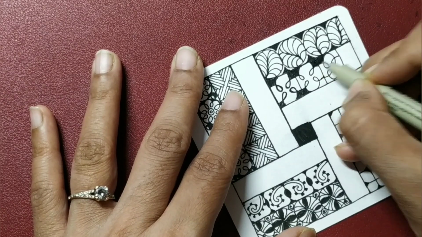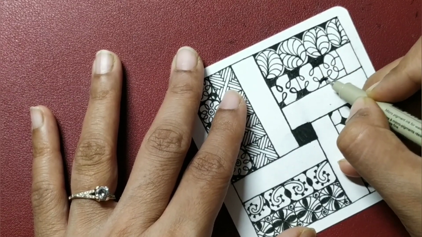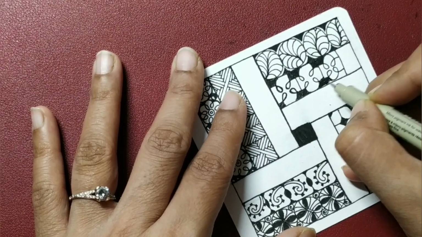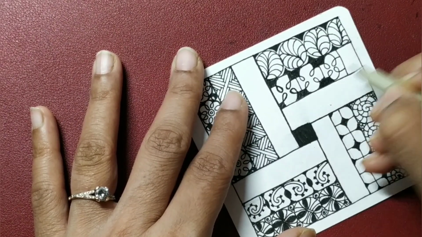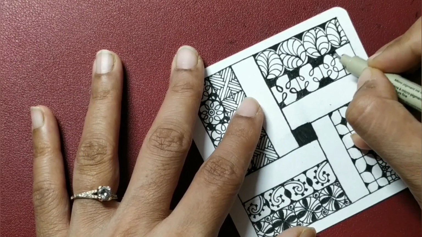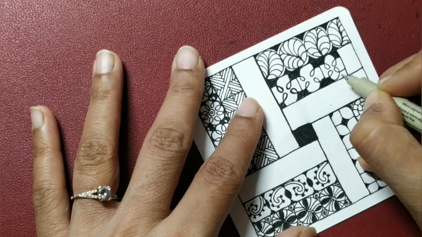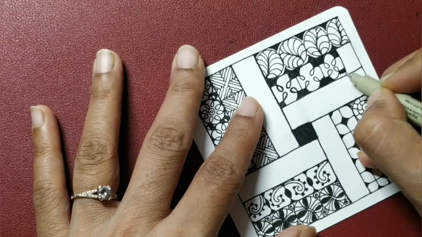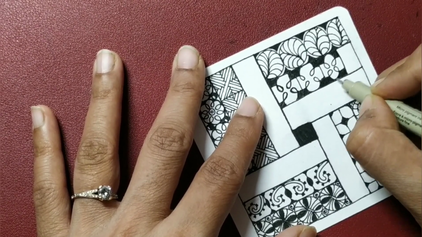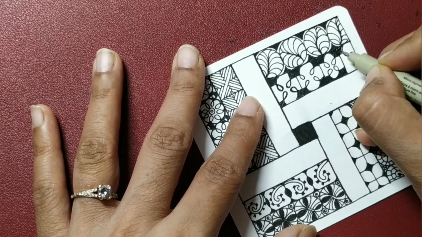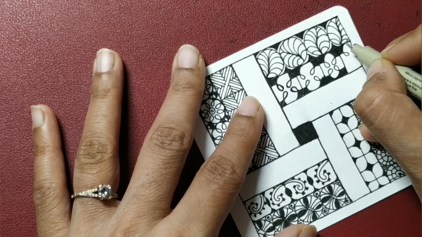So they are pretty much capable of being interwoven. They have been made in such a way that they too form patterns when combined, when placed in adjacent blocks. Right, so take your time.